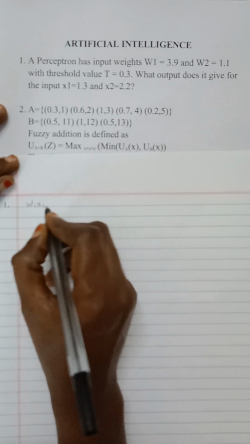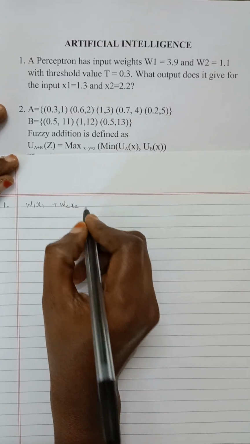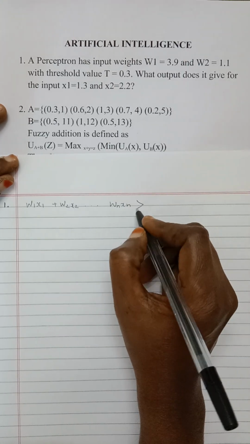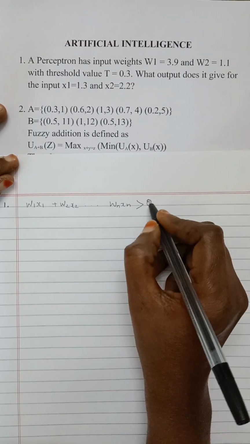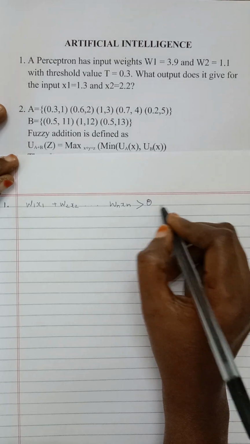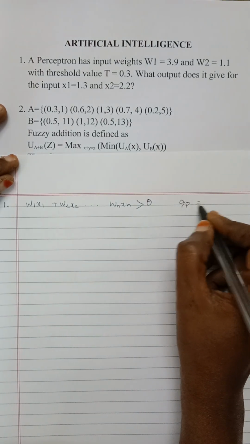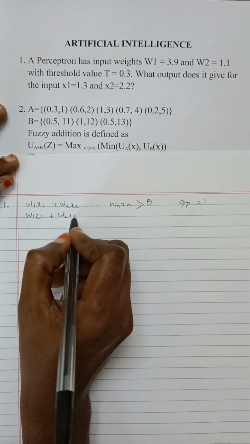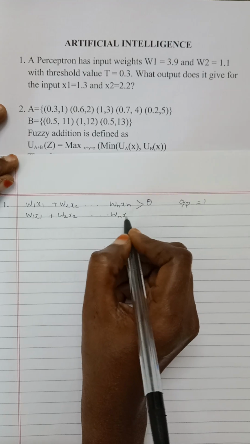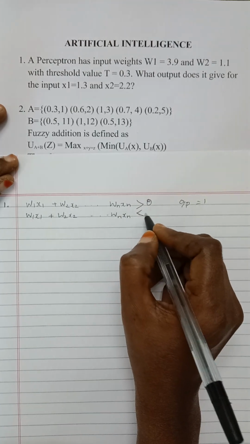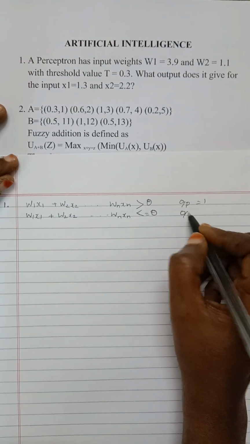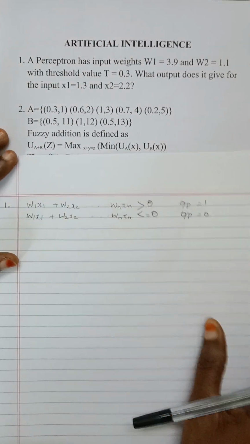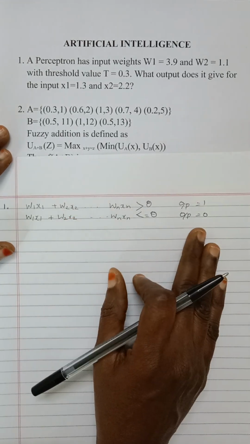W1 x1 plus W2 x2 and so on up to Wn xn should be greater than the threshold value, that is theta. If it's greater than the threshold value, the output will be 1. If the weighted inputs are less than or equal to theta, the output will be 0. So this is the condition for the threshold value.